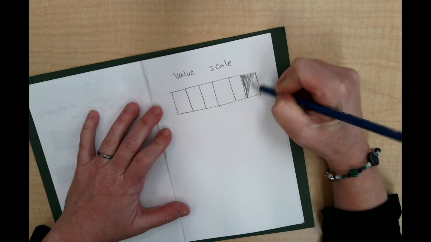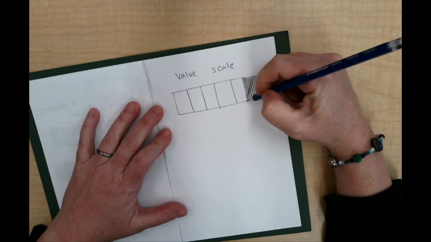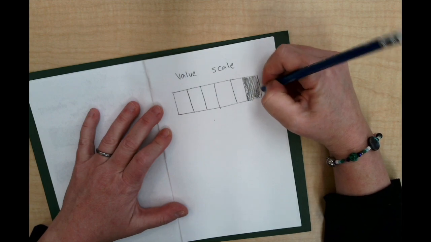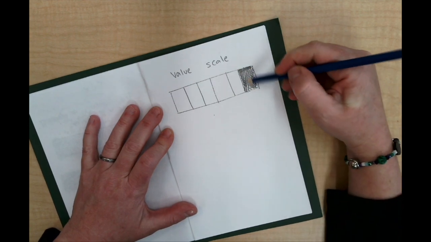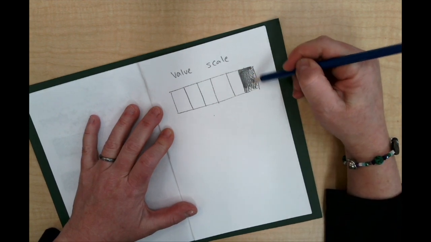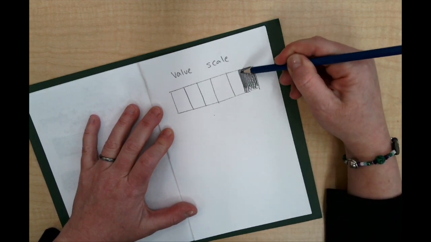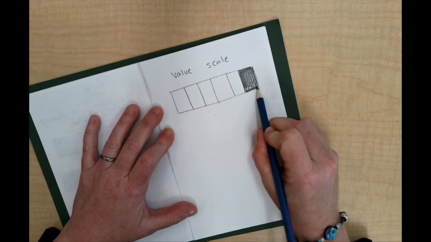I'm starting here with the darkest square. That's hatching. Now that's cross hatching, but I'm actually also ultimately going to be blending. Cross hatching going over. This is the darkest value. I'm going to jump into fast forward here.